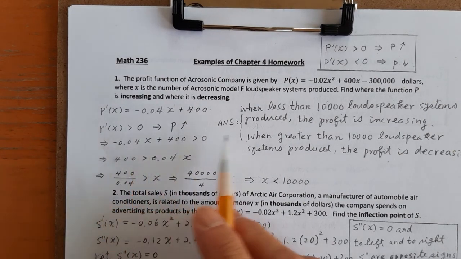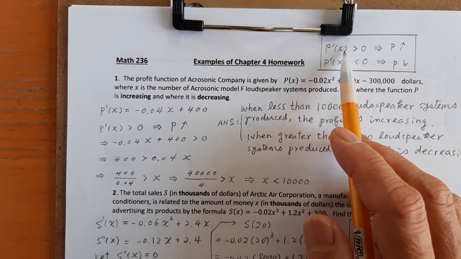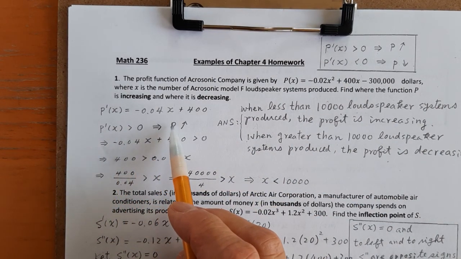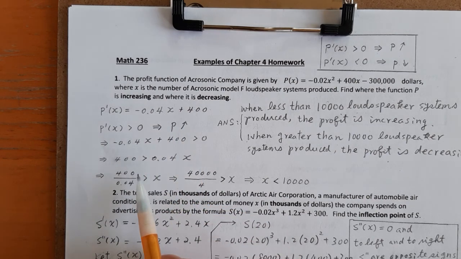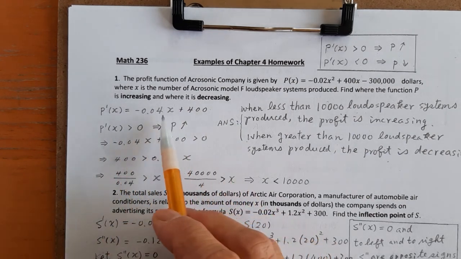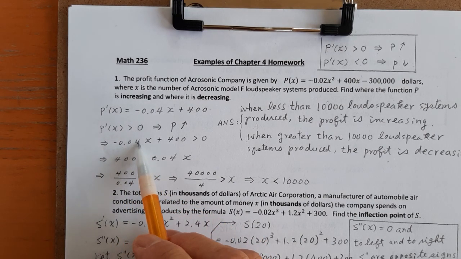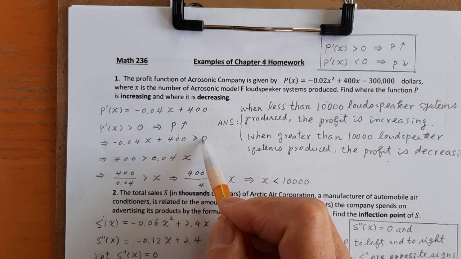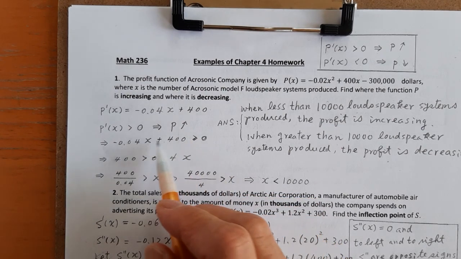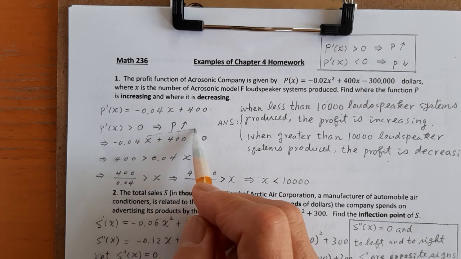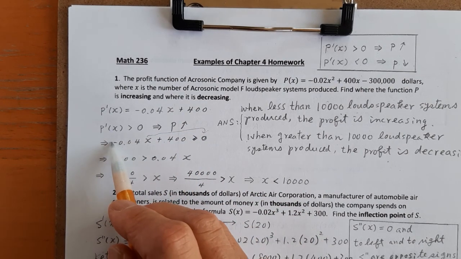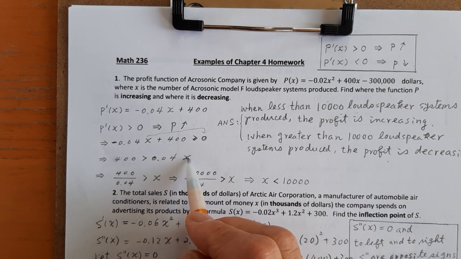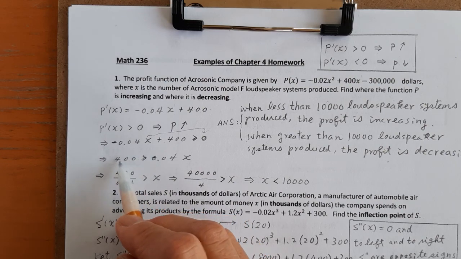Then let's try increasing. We let f prime of x be greater than 0, then the profit is increasing. So that's f prime of x equals negative 0.04 x plus 400 greater than 0. Solve for this: we move this term to the right. Then the negative becomes positive on the right side, 0.04x less than 400.